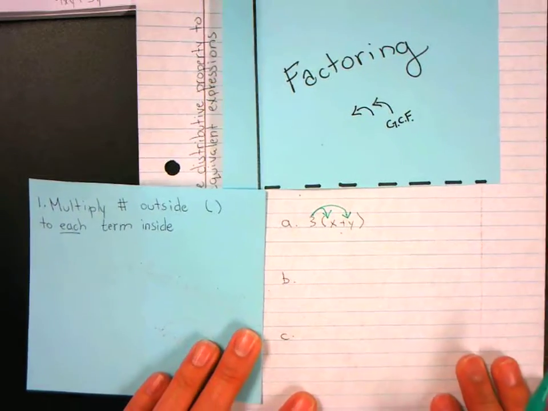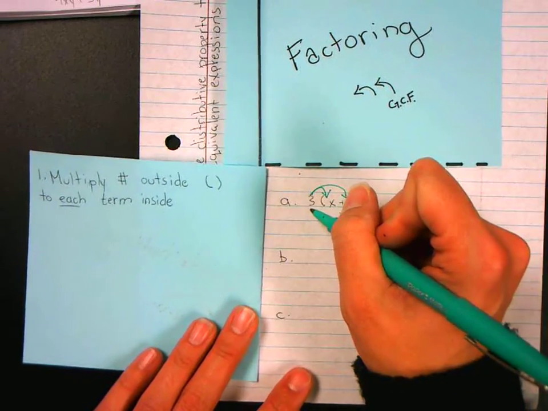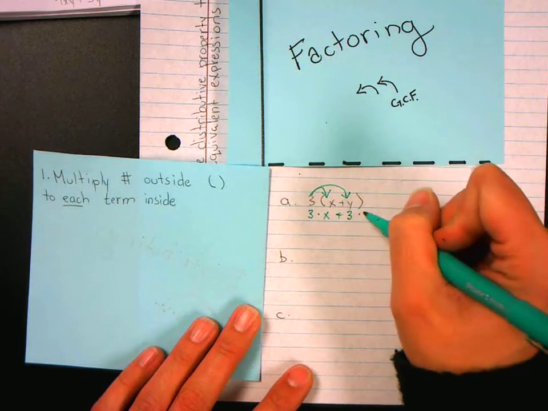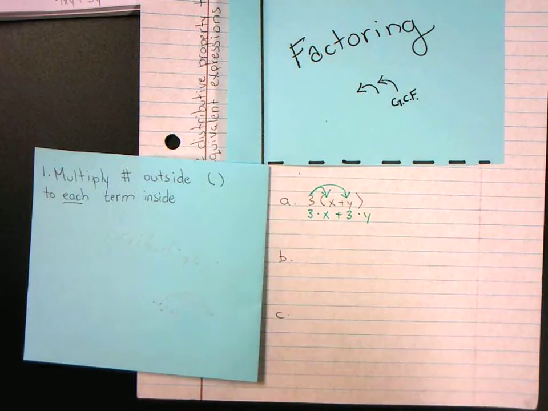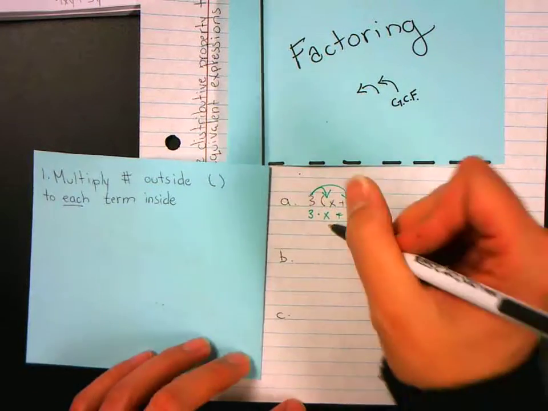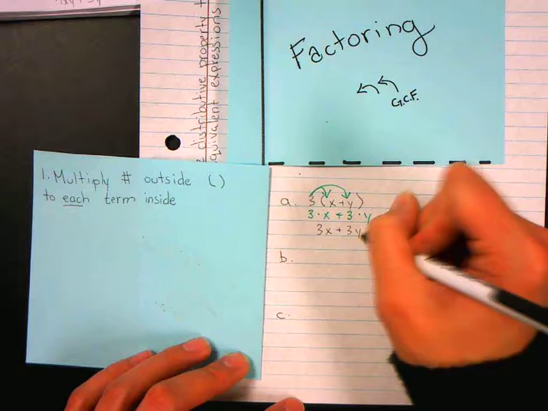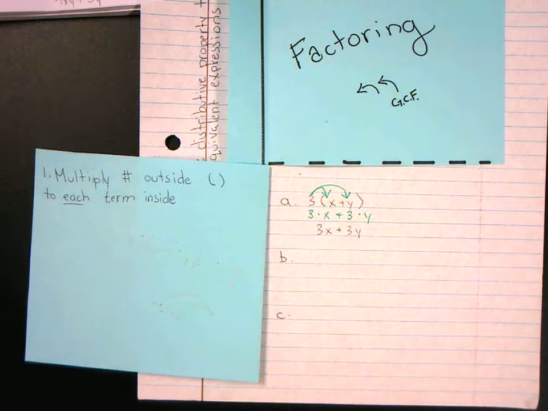Okay? So, if we write this out in expanded form, we have 3 times x plus 3 times y. Okay? And then we just multiply it out. 3 times x is going to be 3x. Plus 3 times y is going to be 3y. That's it. Not too bad.